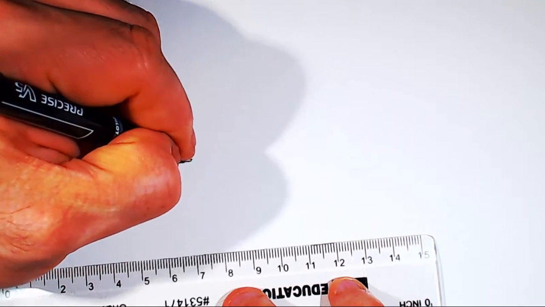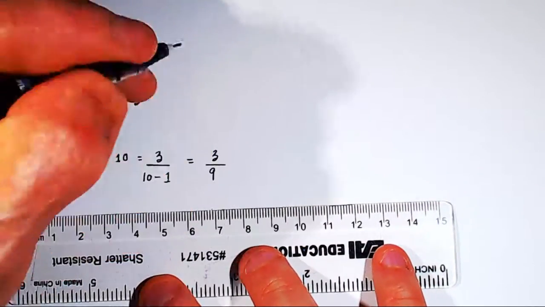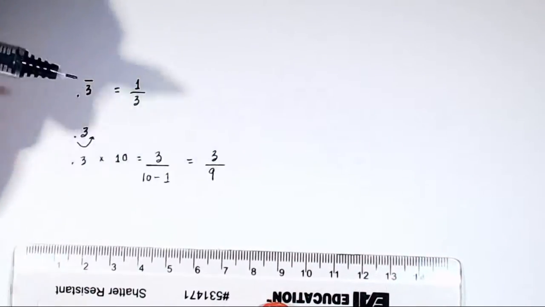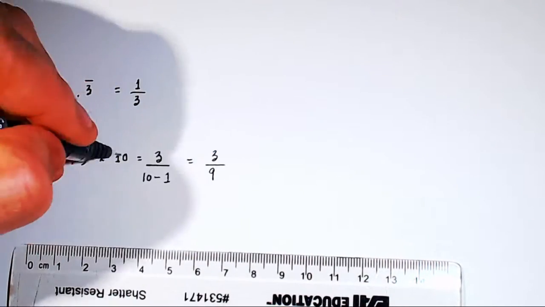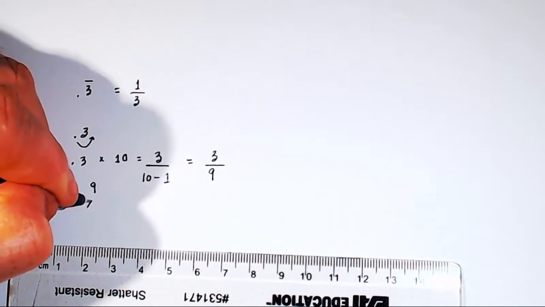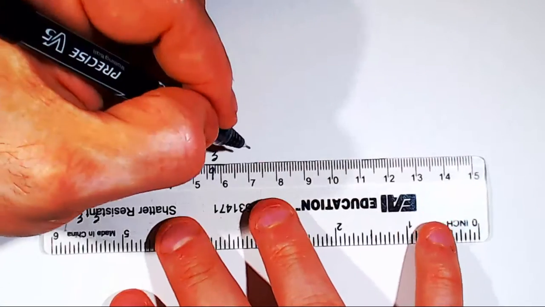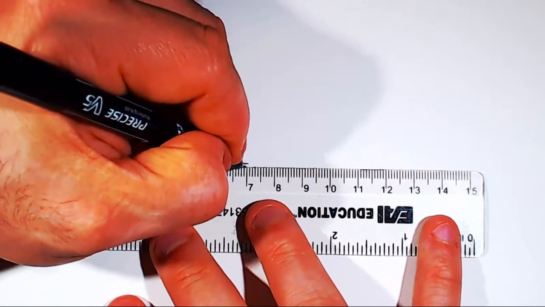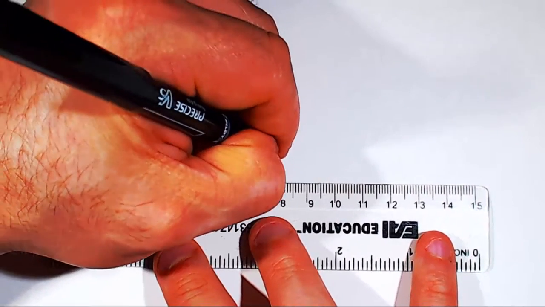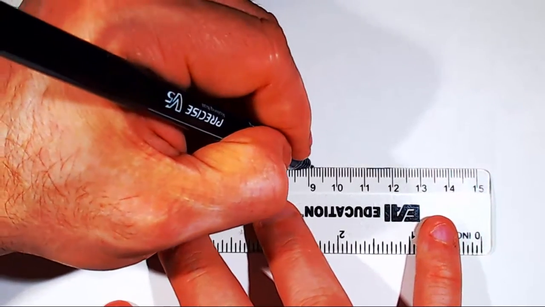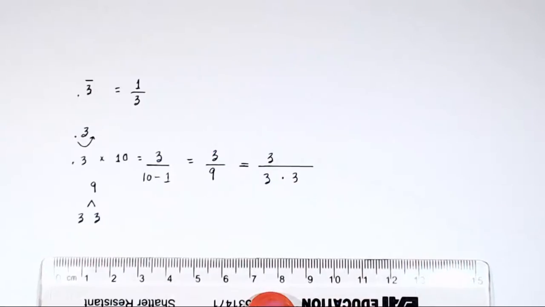So now that's 3 divided by 9. Now, you might already be thinking, let's reduce, but find the prime factorization of 9, which in this case is just 3 times 3, and rewrite your fraction here as 3, which is the prime factorization of 3, over 3 times 3.